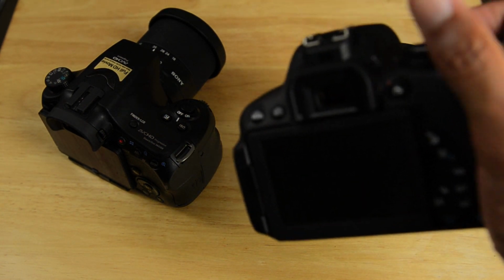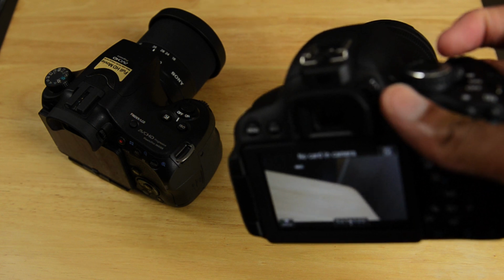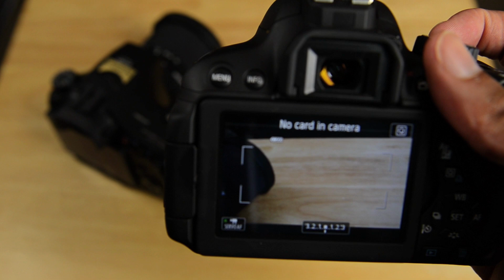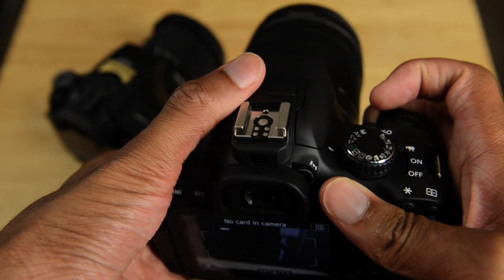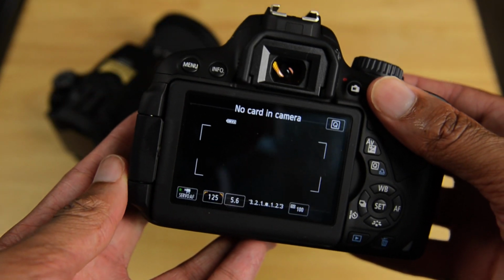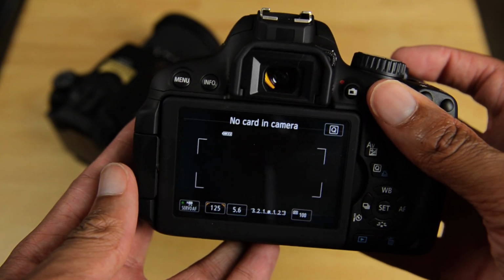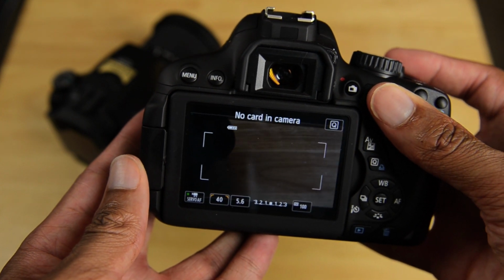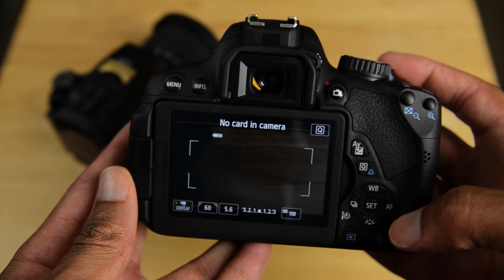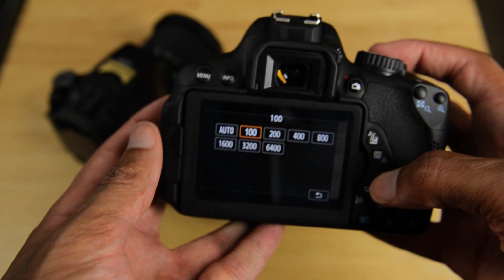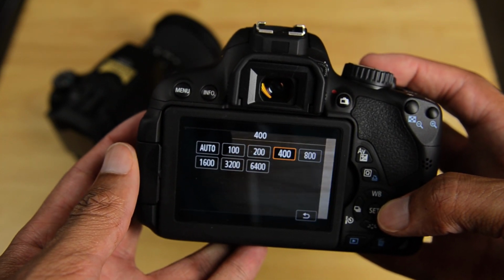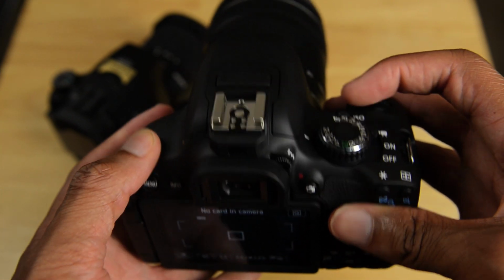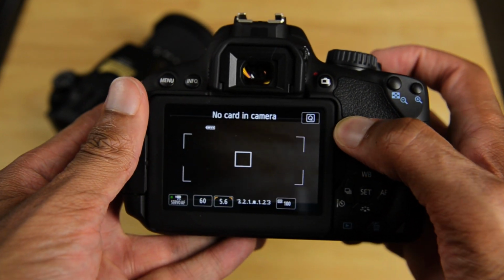On the Canon, there's one other thing that makes a difference as well. If you're in the video mode, let's see here. Okay, I'm in the video mode here, and I'm going to go into manual exposure mode here. You can see that it's possible for me to adjust shutter speed, and I can also adjust my ISO like that, and I can also adjust my aperture as well.